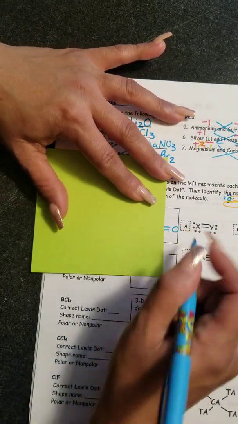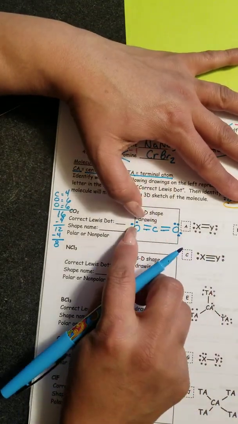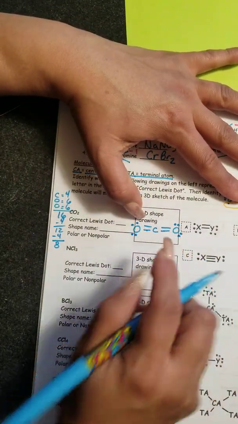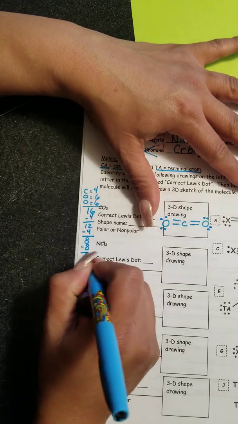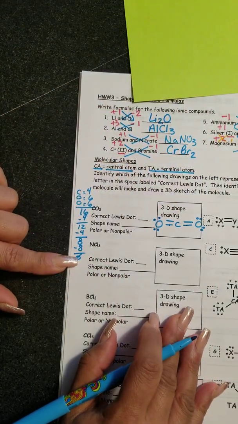Cover this guy up. 2, 4, 5, 6, 7, 8. And let's look: 1, 2, 3, 4, 5, 6, 7, 8. Minus 8 equals 0. So now our numbers are good.